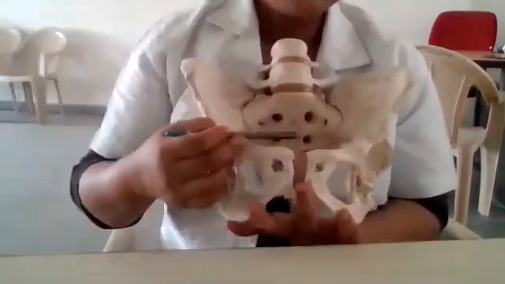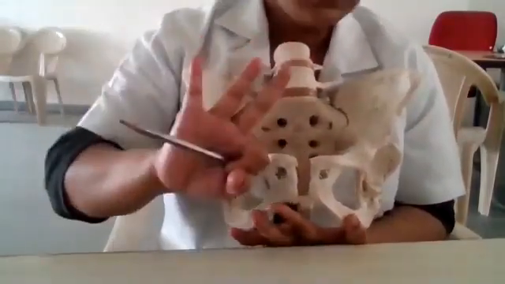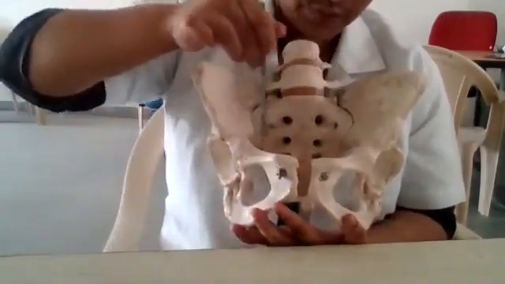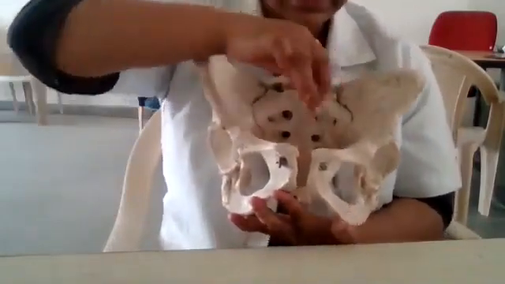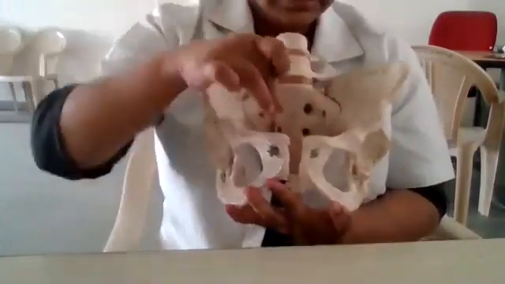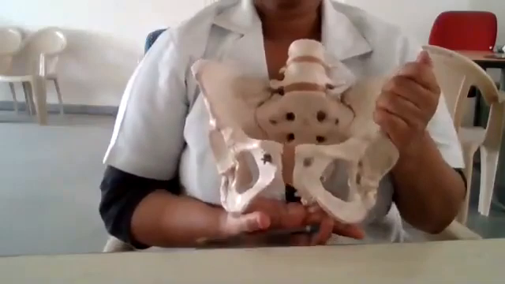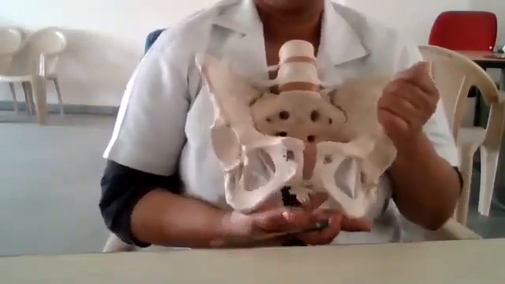Now, this true pelvis is divided into three parts. The first is the pelvic brim. This will be this boundary, and this is the cavity, and after the cavity, the outlet. So the true pelvis is divided into three.